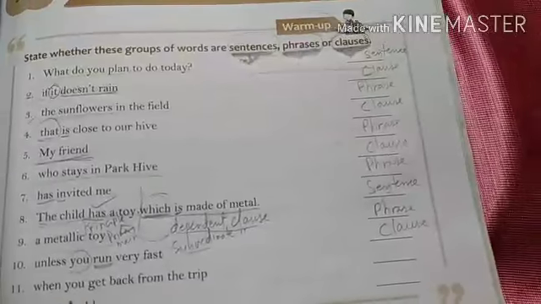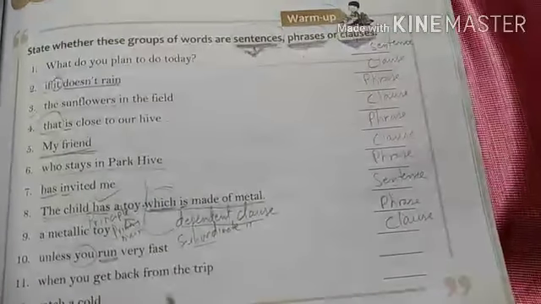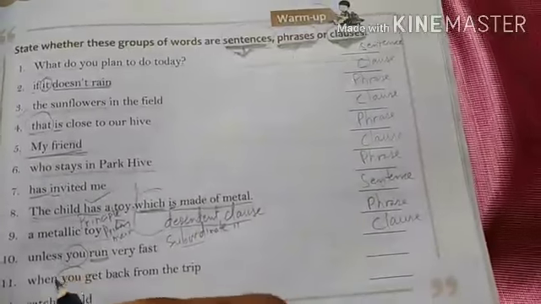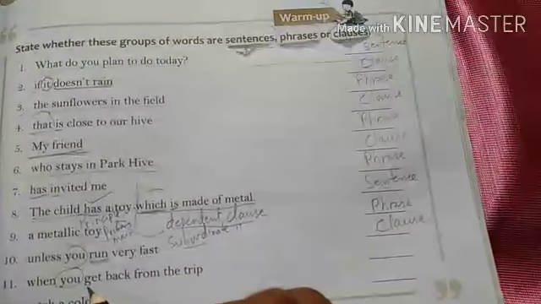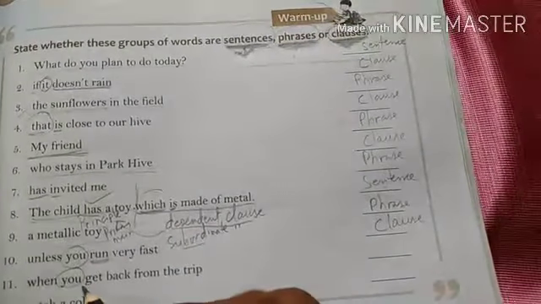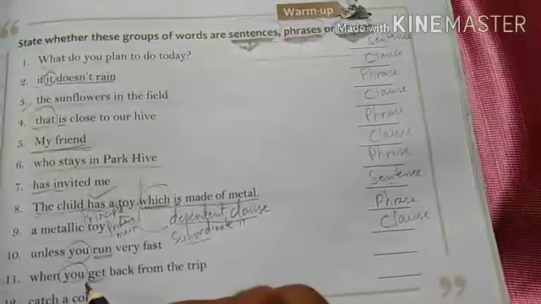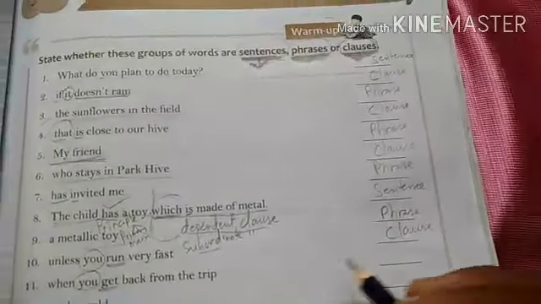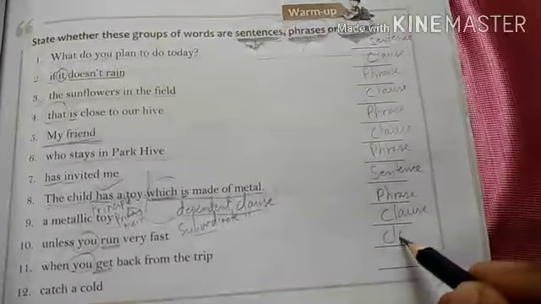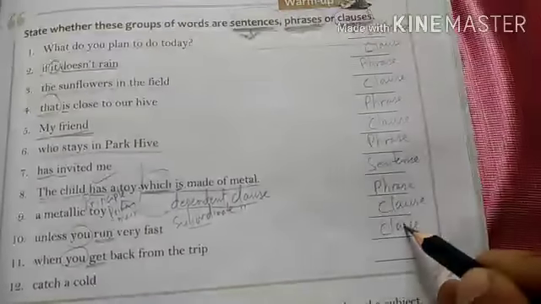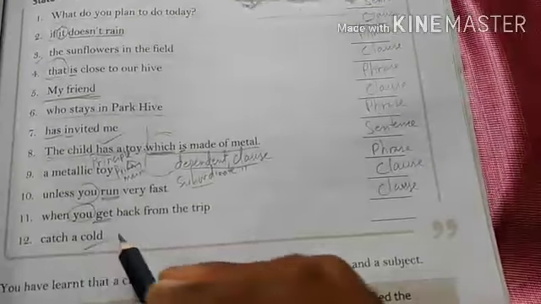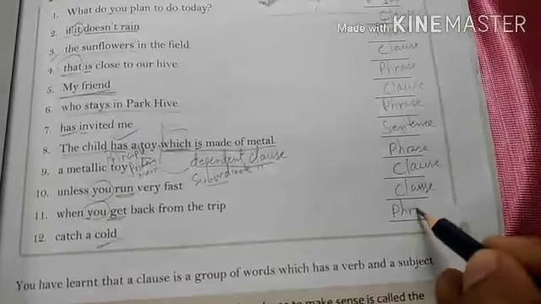Okay, when you get back from the trip, जब आप trip से वापस आएंगे. So the sentence is about you and the main verb is get. Okay, now this group of words is also a clause. Okay, now catch a cold. Catch a cold. This is a phrase.